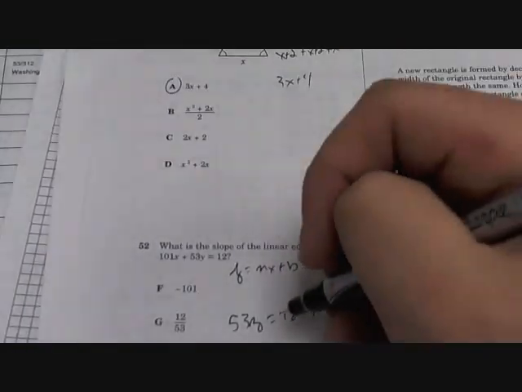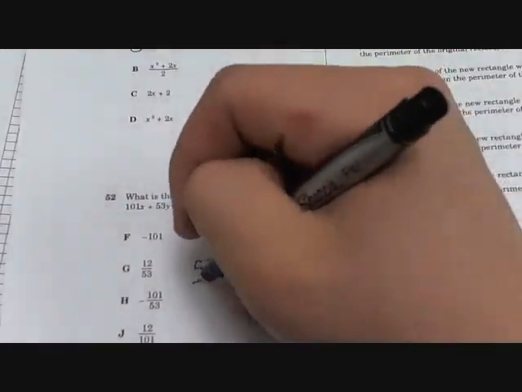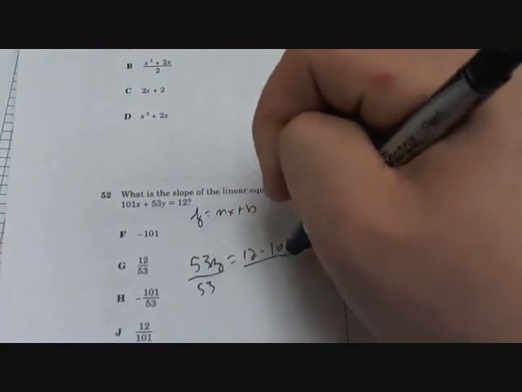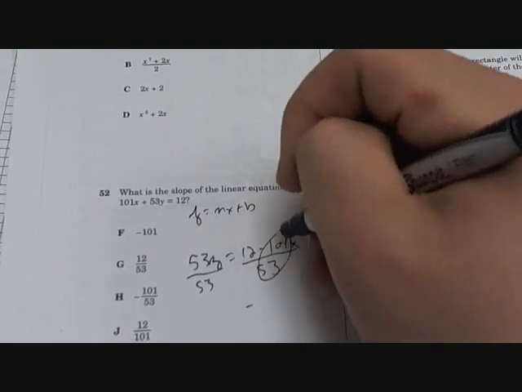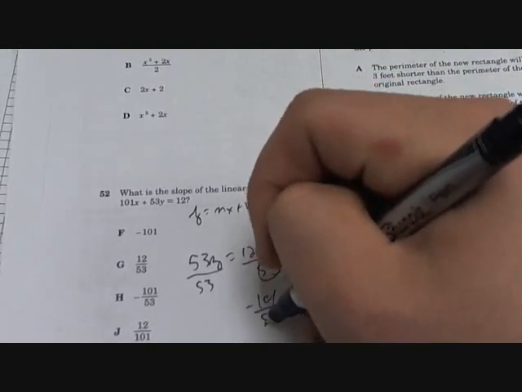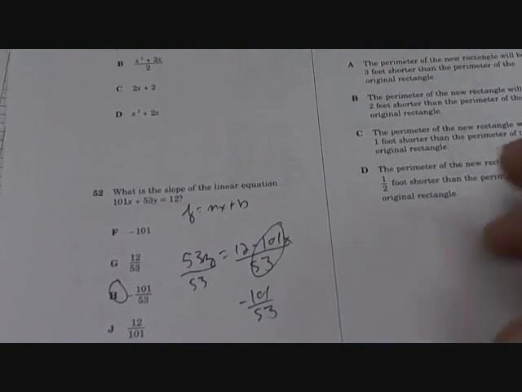How do you get rid of the 53? You have to get y by itself. How do you do that? By dividing by 53. So you divide everything by 53. So the slope is just this, which is negative 101 over 53. 52H. Pretty simple.